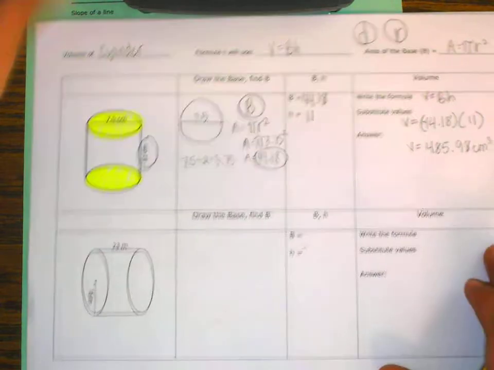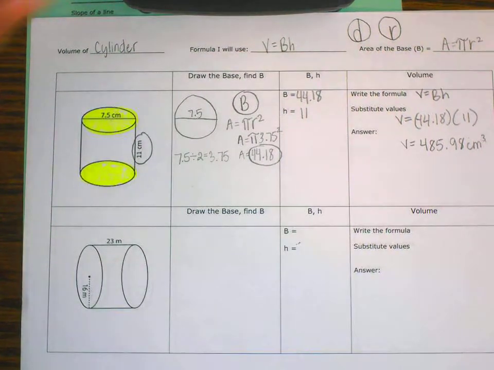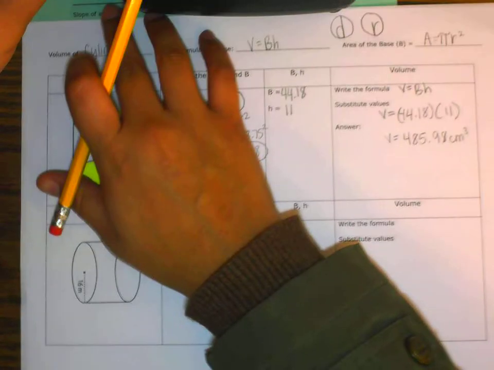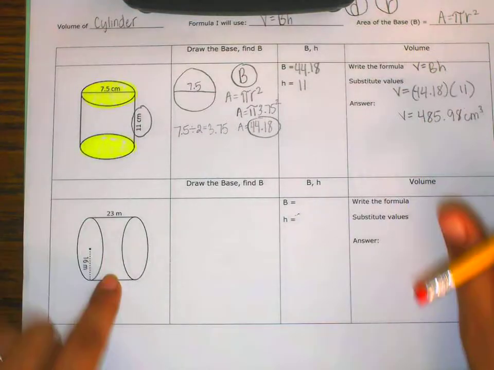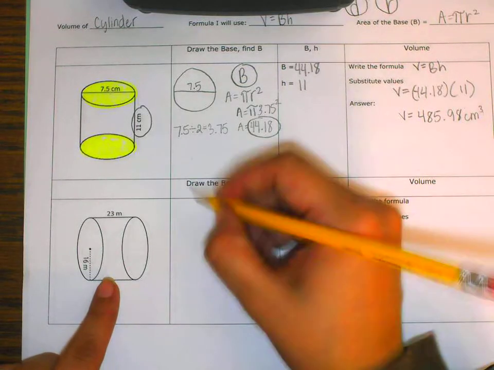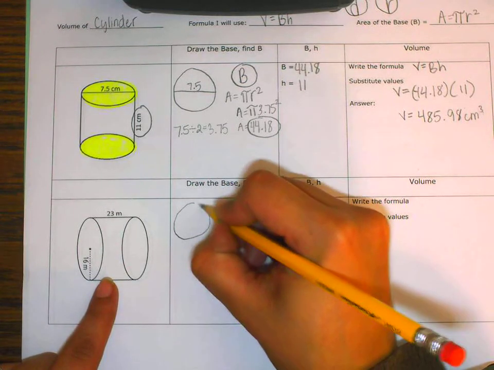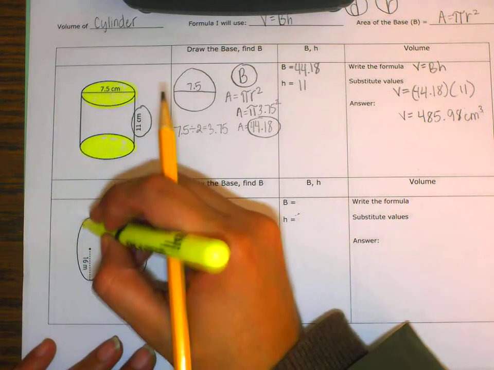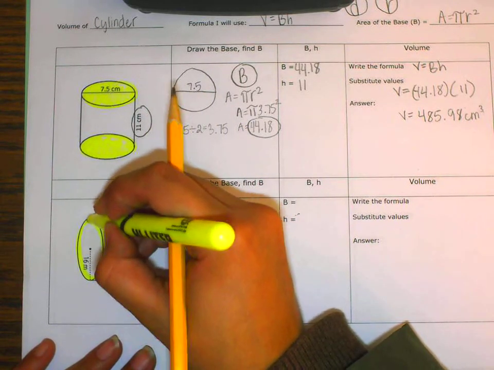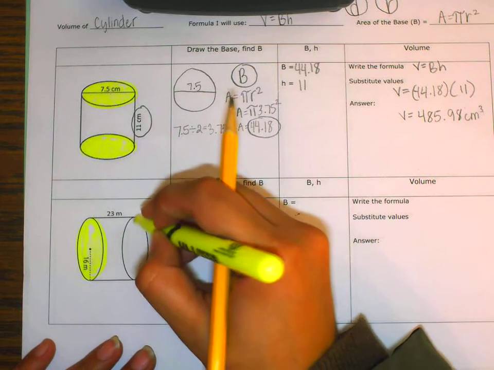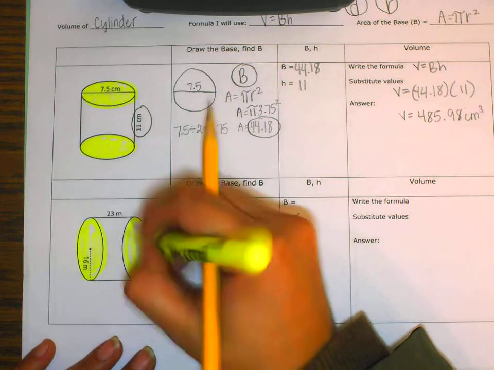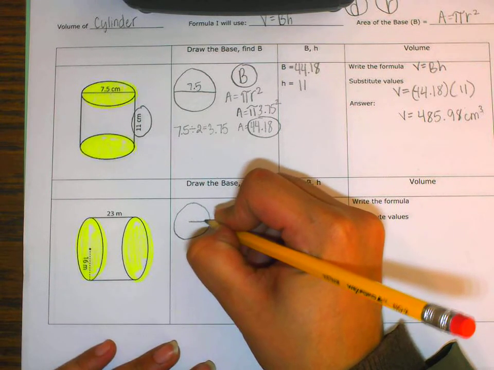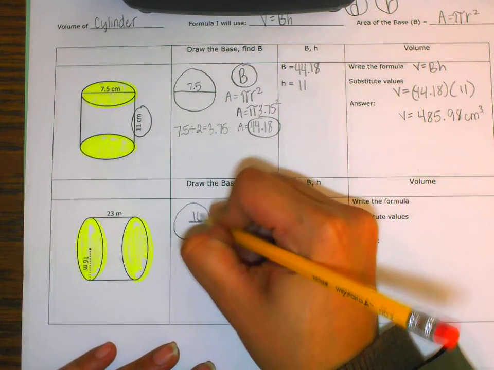We have our second example here, and as you can see, this example is now giving something different. So we still have a cylinder. So I'm going to draw my base just like I did before. Now notice, if it helps, you can distinguish your two bases. So this is one base, this is your other base. So those are your two bases right there. What's given to me is just half, which is 16.